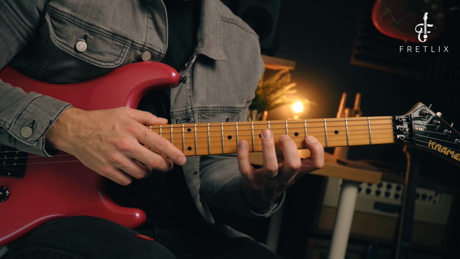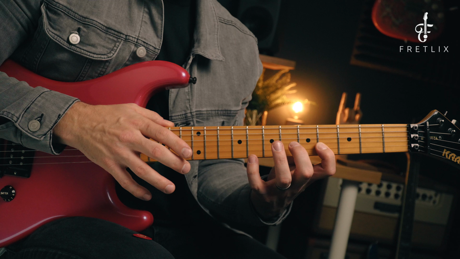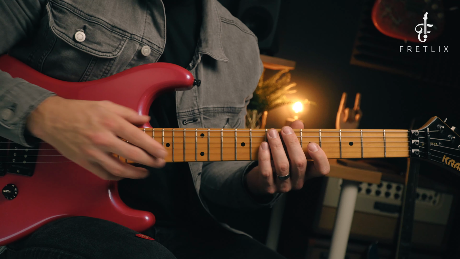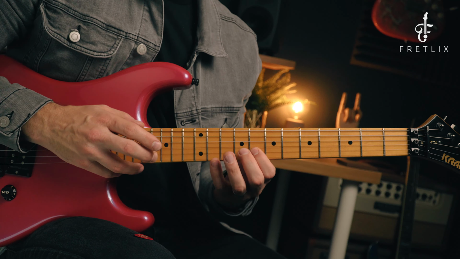Okay, let's do the first one more time. So we're tapping 13, 4, 8. The next one then was tapping on the 16th, pulling off to 8, hammering on to 13th. Keeping that C minor sound.